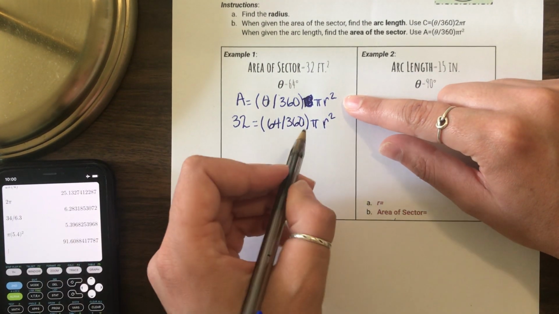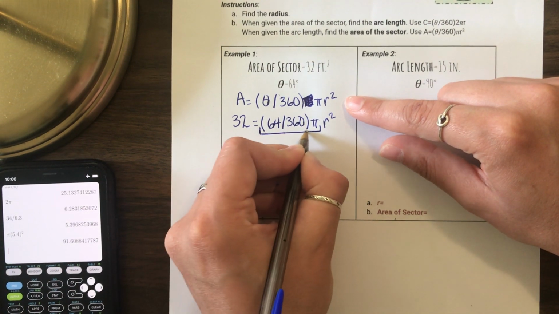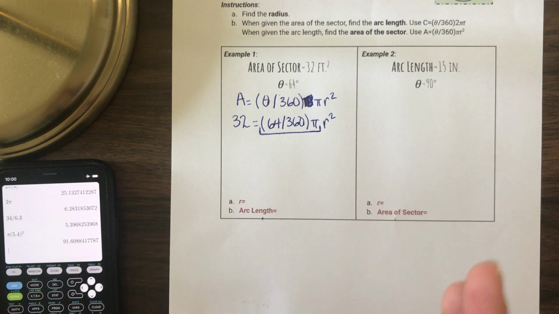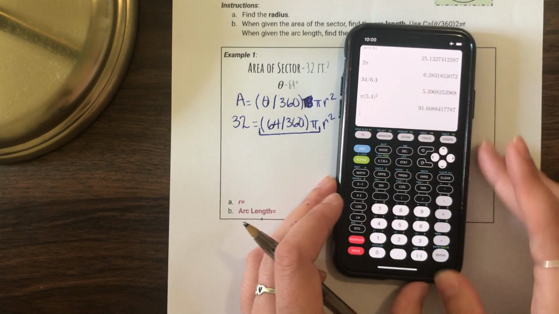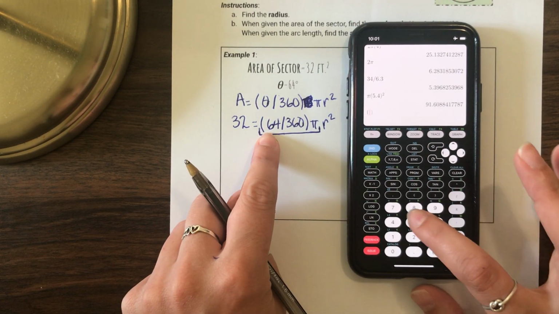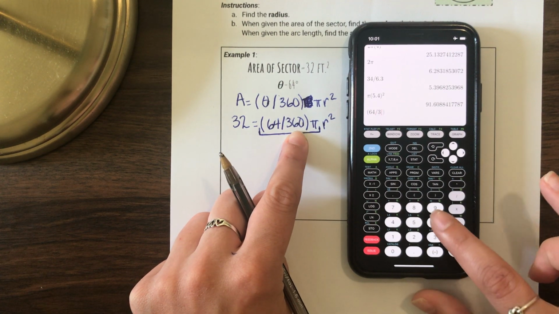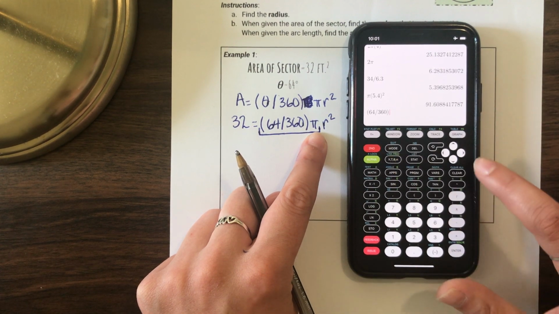Now, as you remember in the other notes video that we just watched, I'm going to put a little tray right here, and everything in my tray is going in my calculator, so I get one number that I get to divide off. So here's my calculator. I'm going to write 64 divided by 360, close the parenthesis, pi.